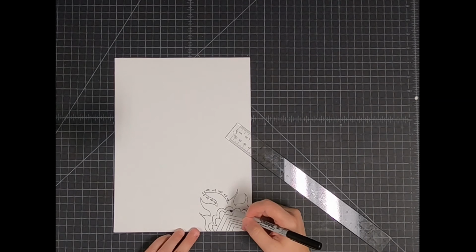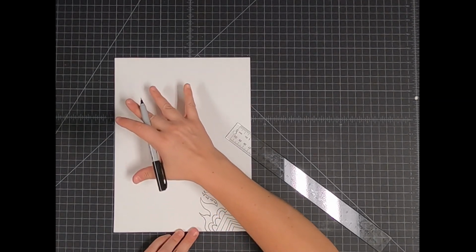All right, so you're going to do this up until you fill the entire paper up with lines.